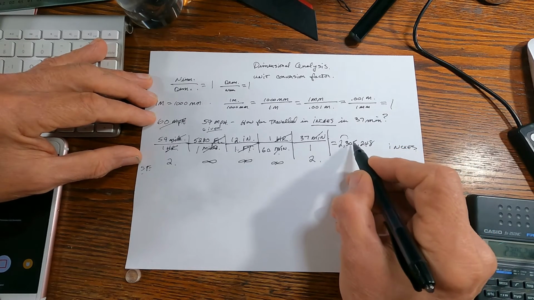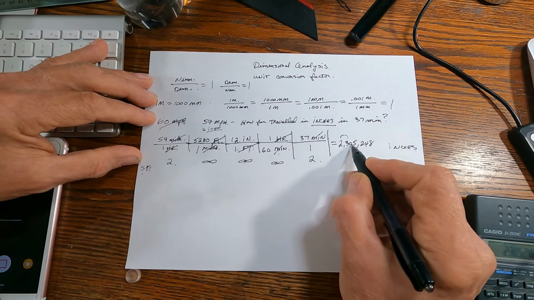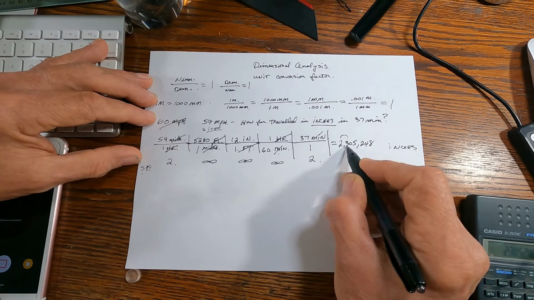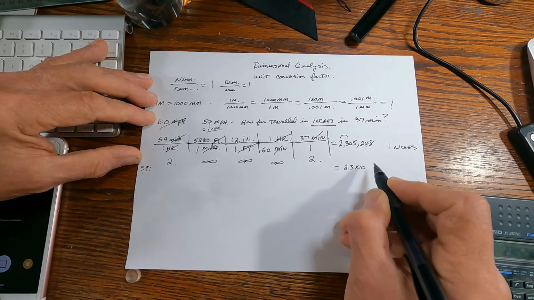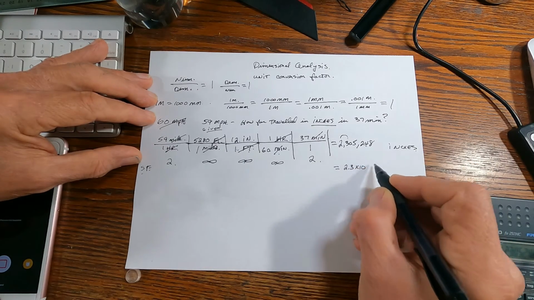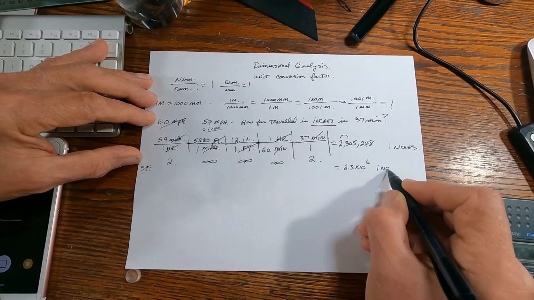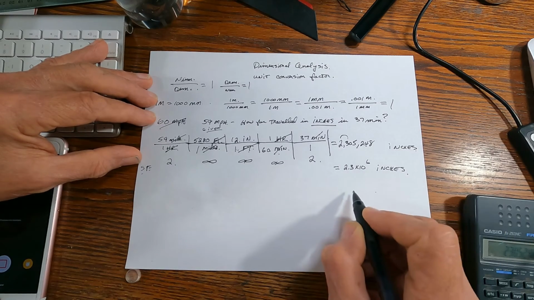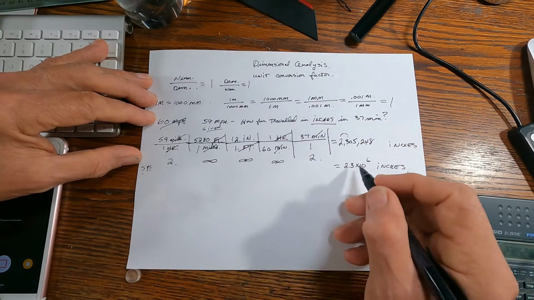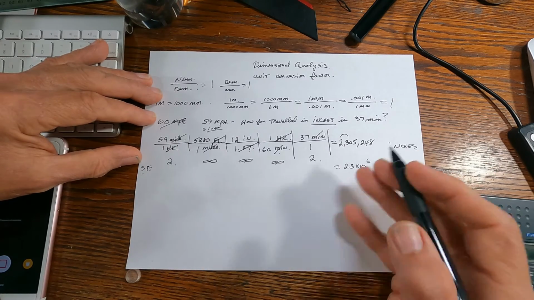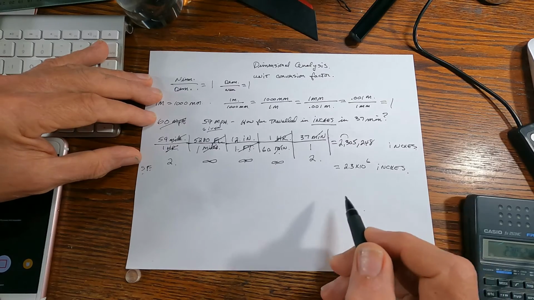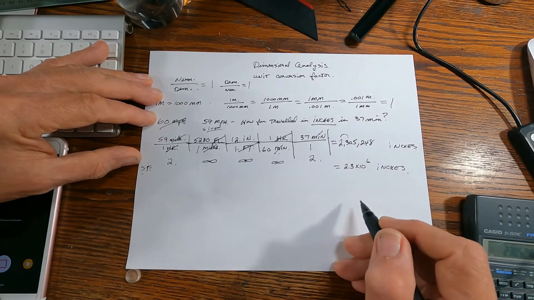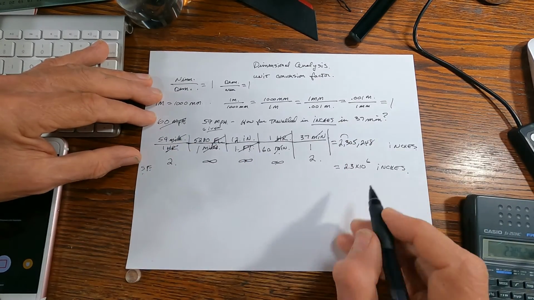All right. And since 0 comes after the 3, if that was a 5 or greater, we would change that 3 to a 4. So our answer would be 2.3 times 10 to the 1, 2, 3, 4, 5, 6, 10 to the 6 inches. Okay. From an engineering standpoint or a scientific standpoint, we would just simply say 2.3 million inches, because 10 to the 6 is a million. So that's how that would be read. And that would be the answer to this problem.